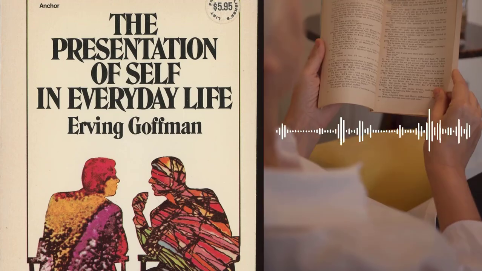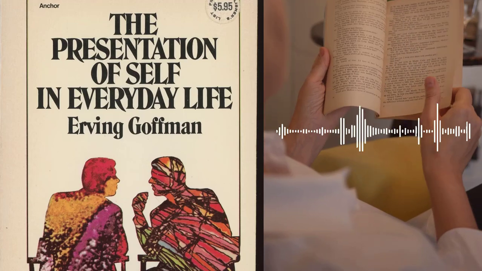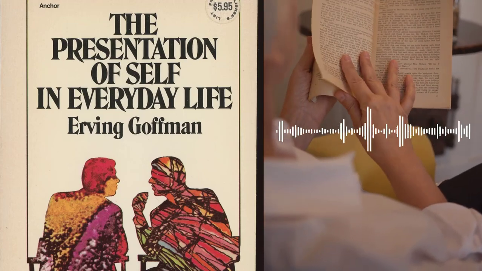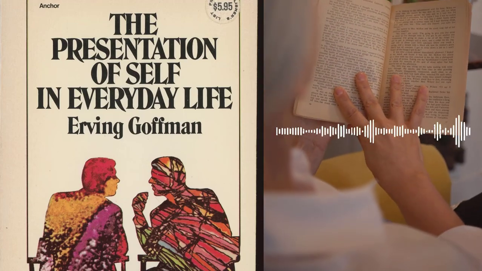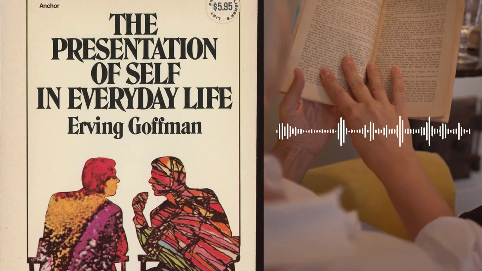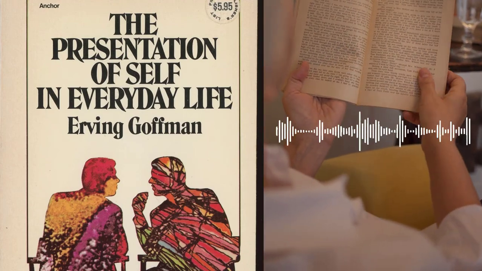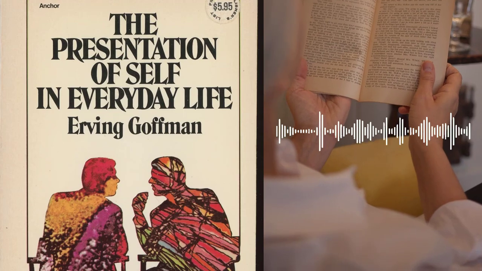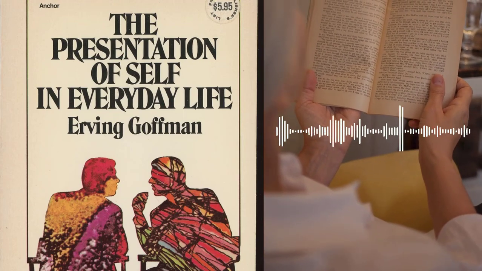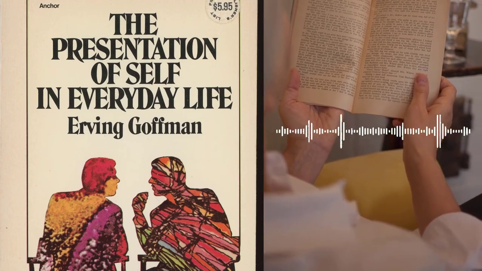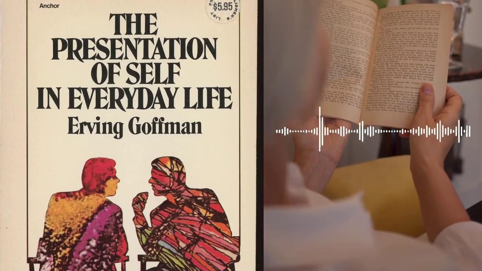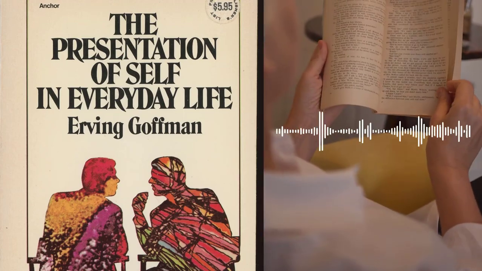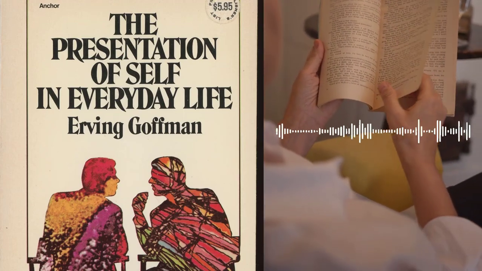Chapter 2, The Nature of Performances. In Chapter 2, Goffman further elaborates on the nature of performances, arguing that they are fundamentally social in nature. He notes that performances involve a complex set of social interactions, including verbal and non-verbal communication, use of props and costumes, and other forms of symbolic action.